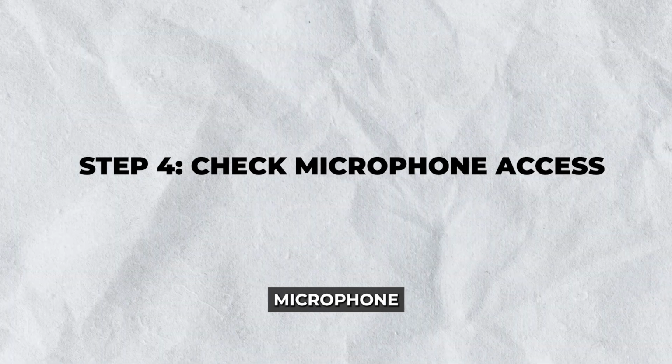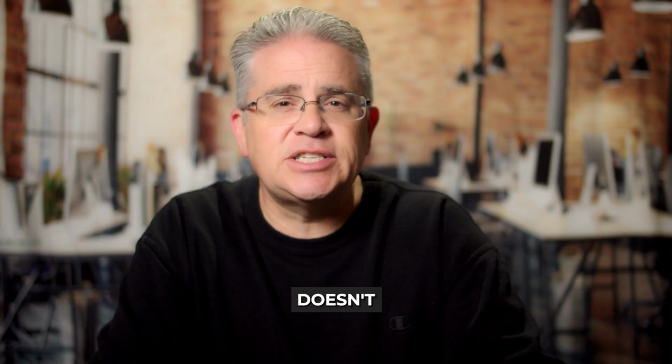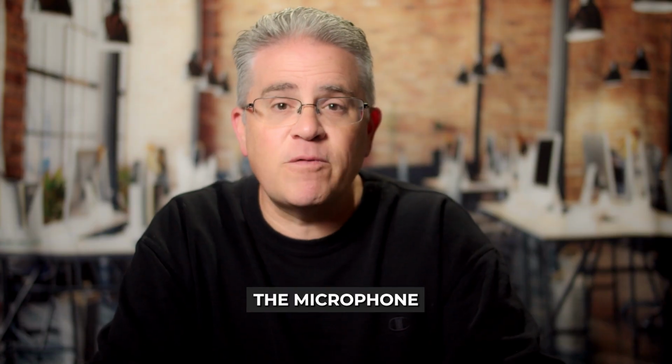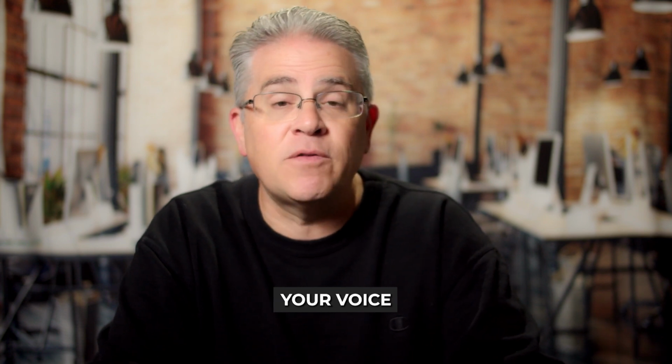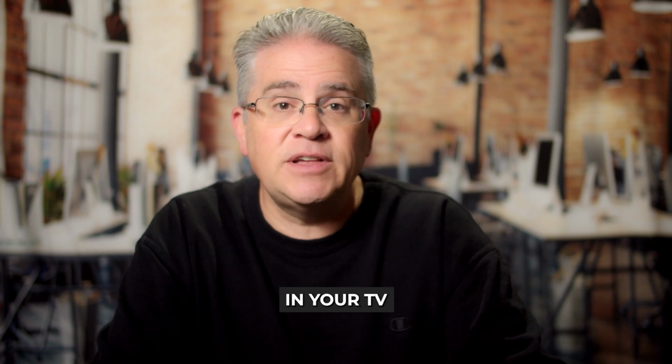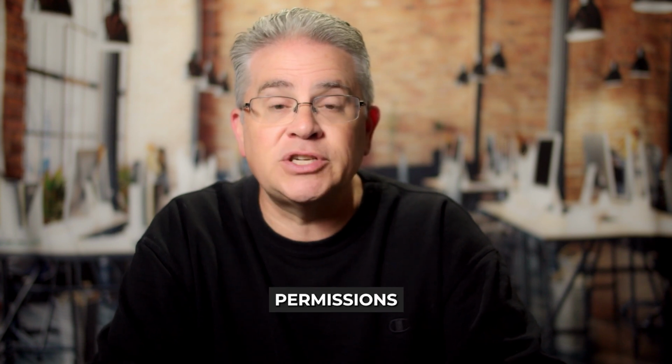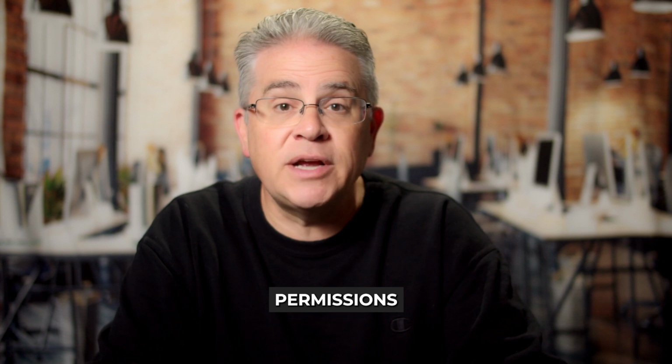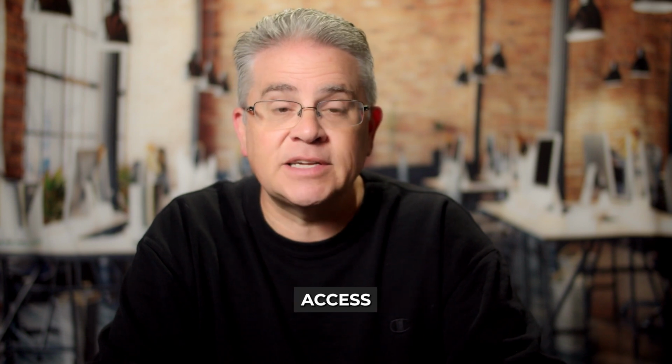Step 4. Check microphone access. If Google Assistant doesn't respond to your commands, the microphone may not be enabled for the remote or the TV might not be picking up your voice correctly. Make sure that the microphone on your remote is activated and that there are no obstructions. In your TV settings, verify microphone permissions under Apps, Google, Permissions, and toggle the microphone access if necessary.